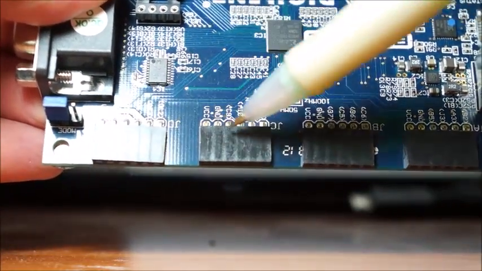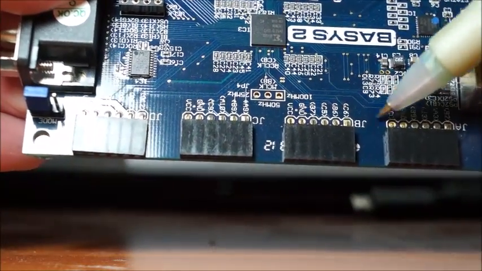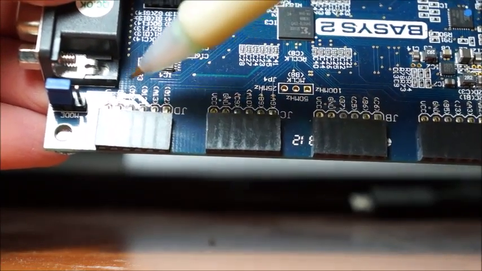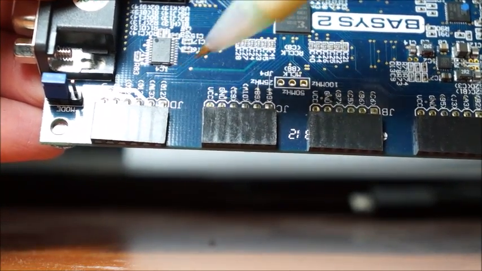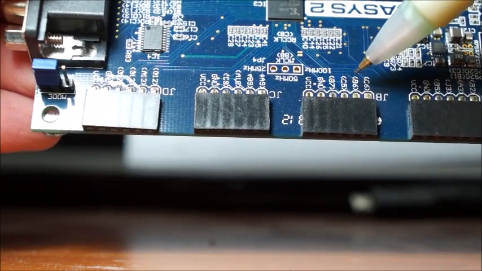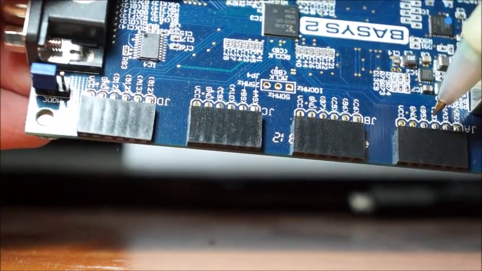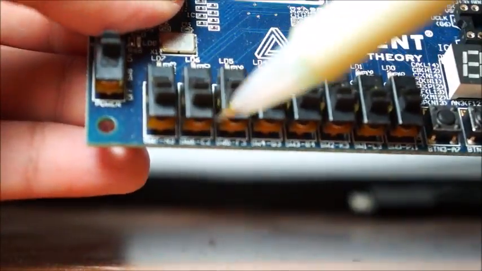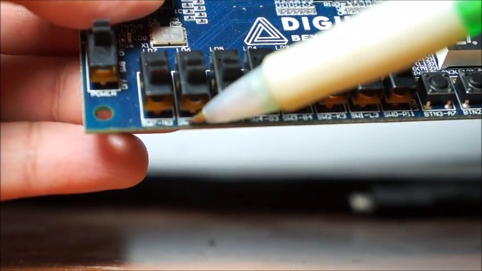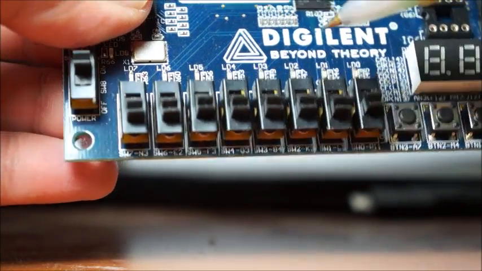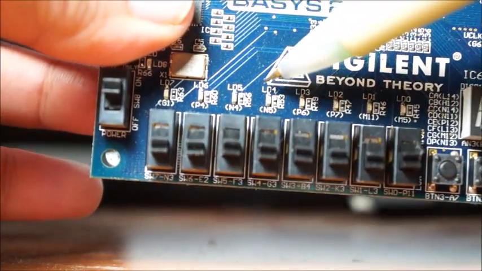These are the user GPIOs. So when you write your program and you write your UCF file, these will be the names of the ports that you would assign to your specific inputs and outputs. And the same goes for these switches. So make sure you note down these numbers here, as these will be the ones that you'll assign in your actual UCF file.